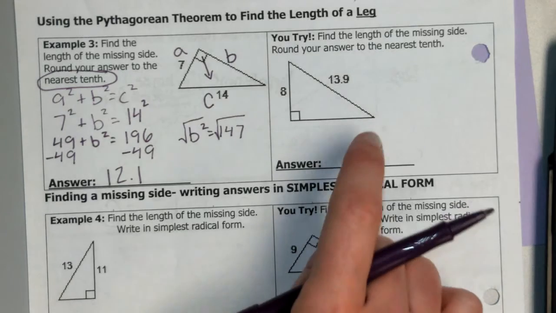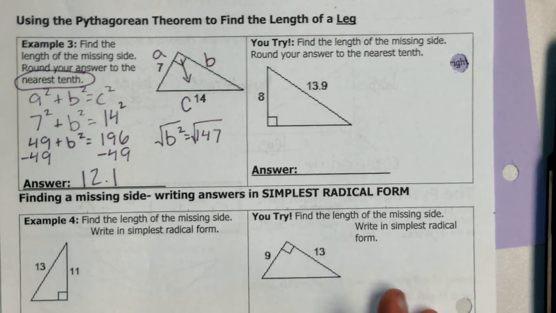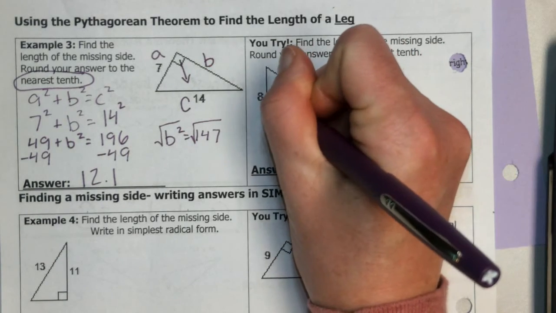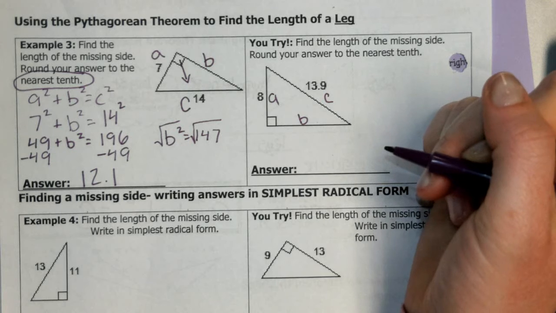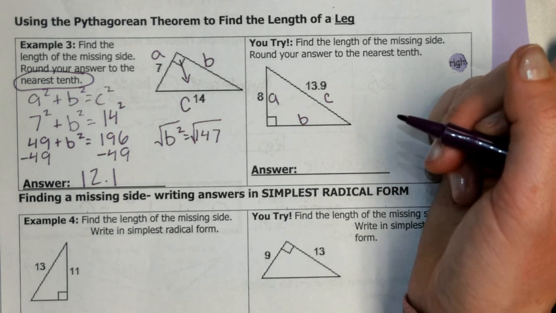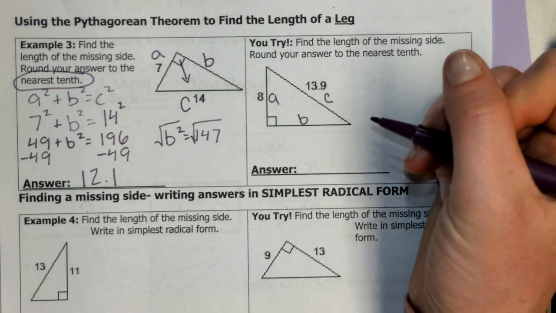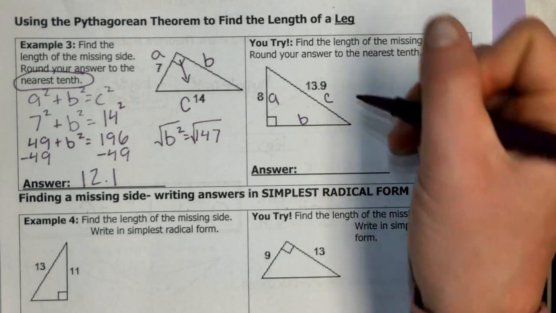All right, you guys do this one. I'll leave this up here as your example. Remember, it doesn't matter if you label the legs A or B or B or A. As long as you use one of those, you have to label your hypotenuse C. The other ones are interchangeable.